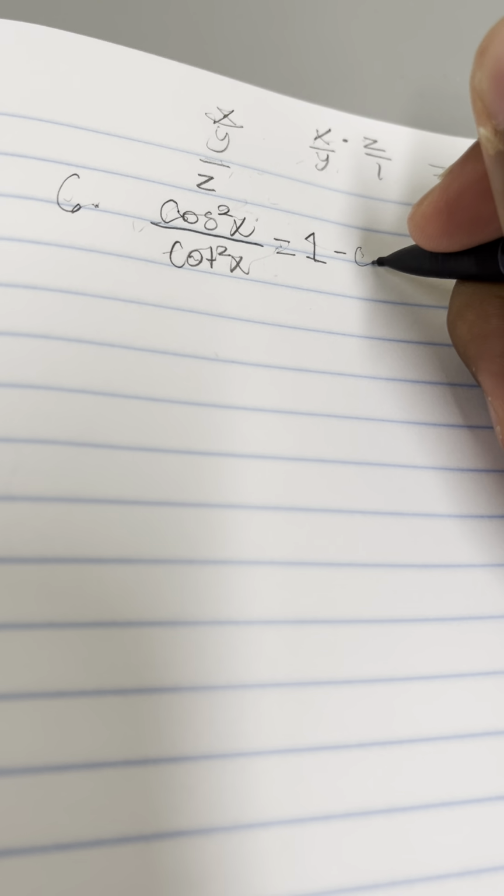So let's find this out. Cosine square of x divided by cotangent square of x equals 1 minus cosine square of x.